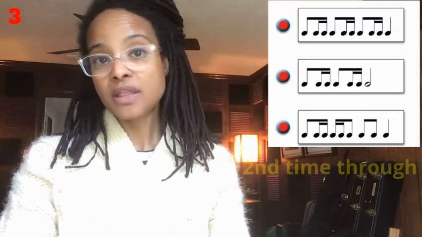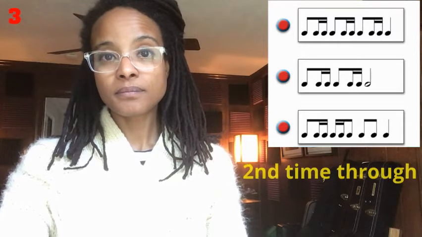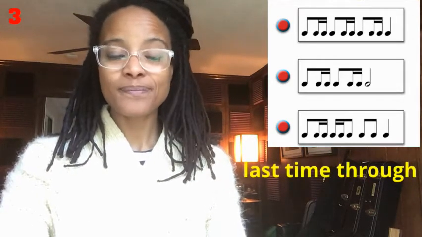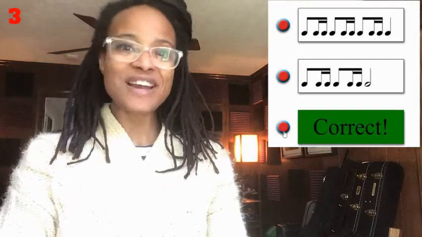And number 3 the second time. And number 3 the third time. All right, do you think it is the top, the middle, or the bottom example? If you guessed the very bottom example, you got it correct. Let's move on to number 4.